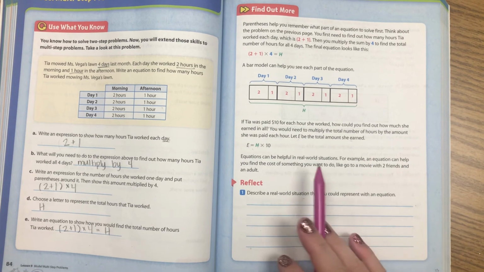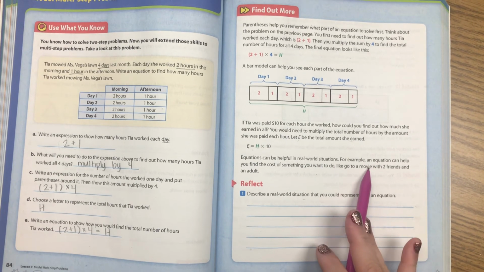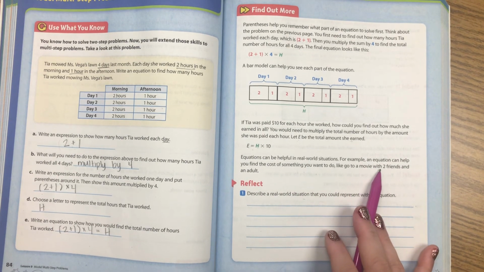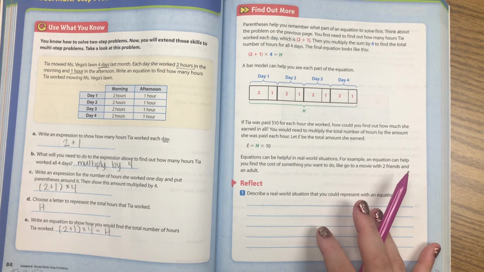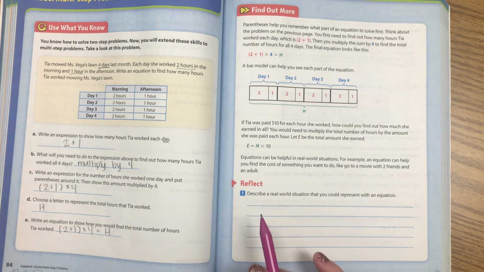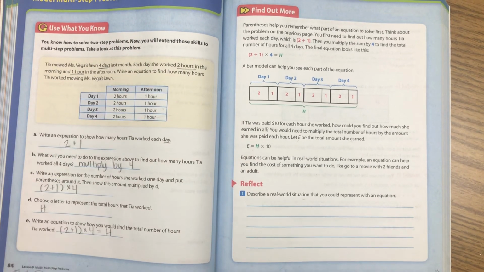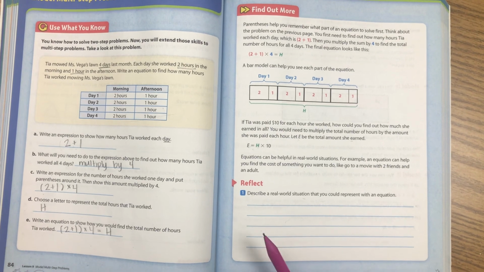So think of real-world situations. Don't use the example that the book already gave us. The example said you find the cost of something you want to do, like go to a movie with 2 friends and an adult. So I don't want you to use movies as your example, but describe something else that you could create an equation with, something like this question. Think of the different ideas, something that happens in everyday life, that you could represent with an equation.